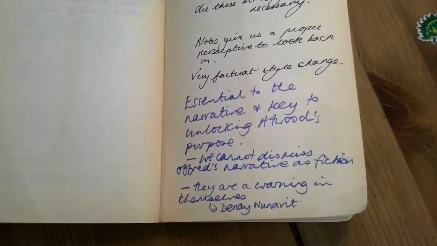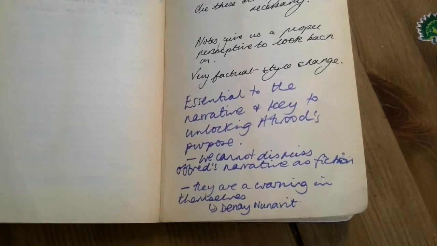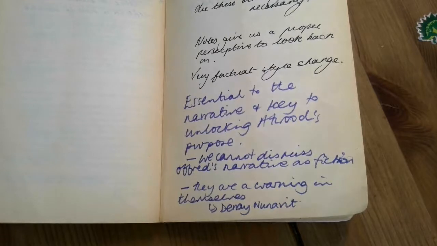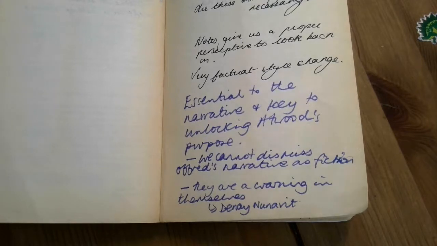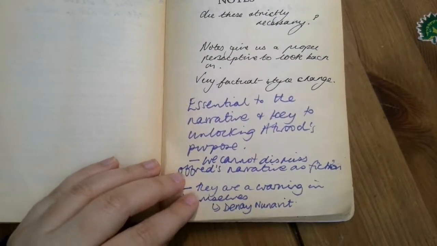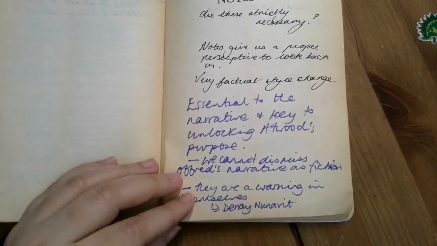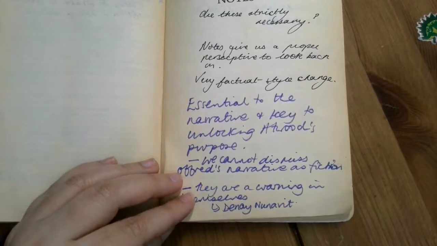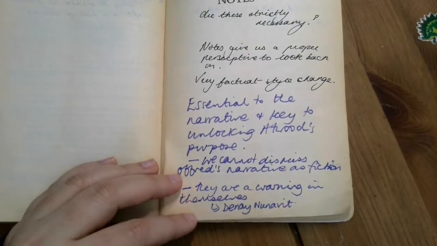So the historical notes have a variety of purposes. As we read them, you will begin to see this. They add credibility to Offred's narrative. Her narrative is the subject of academic study in the future, and so we have this sense that her narrative lives beyond the end of her own story, and that gives credence and credibility to her, but it also gives purpose to her character.